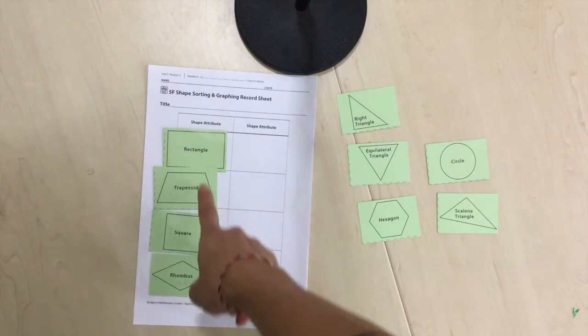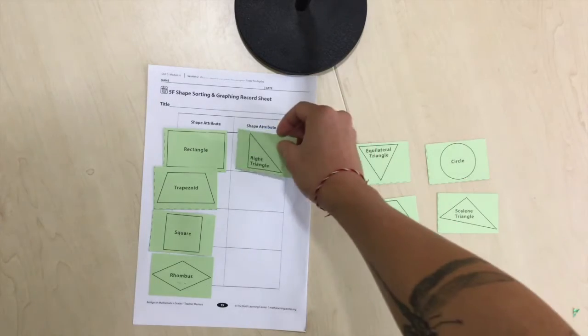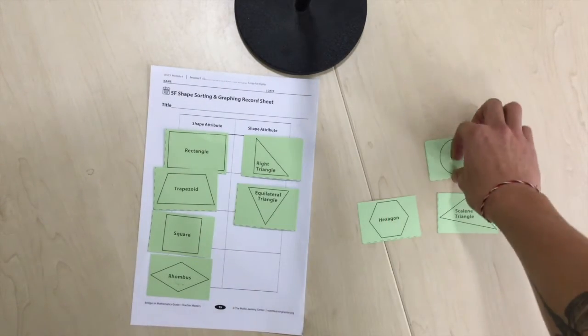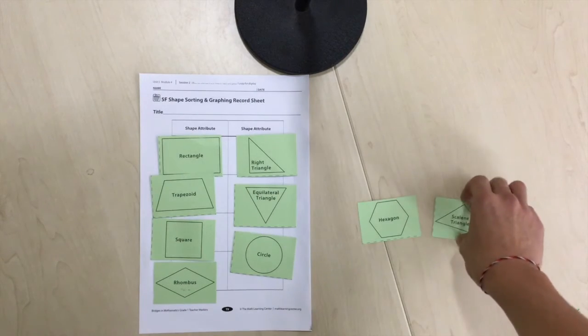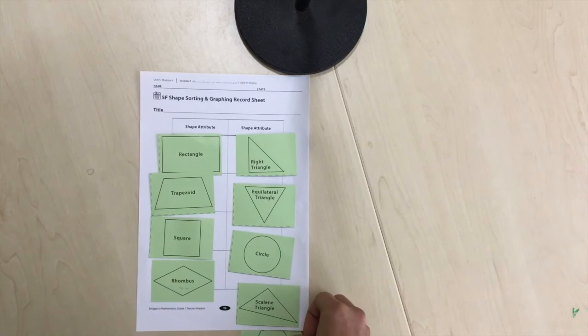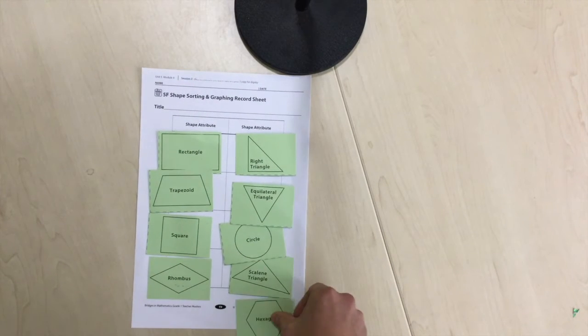So there you go. This column has shapes with 4 corners, and these are going to be placed in this column for shapes that have less than 4 corners. So I'm looking at my record right here. Let me just move this up a little bit.